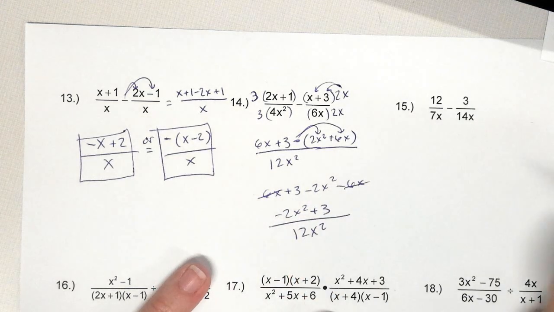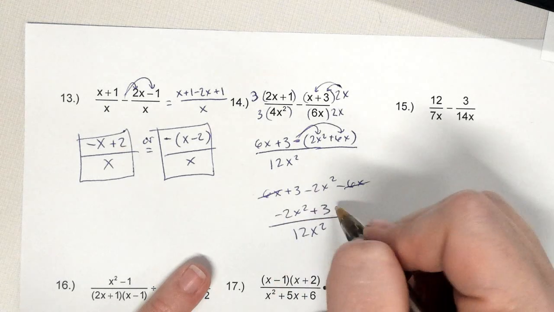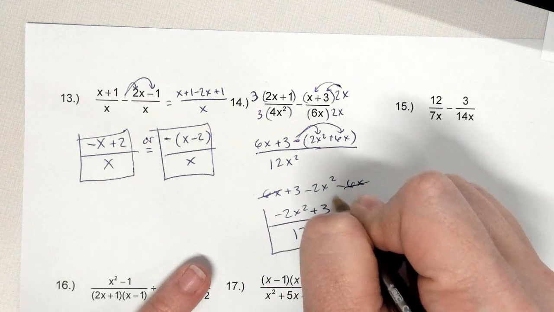You can take the negative out, but it doesn't change anything. You can't take out a GCF, so nothing simplifies, so there's your answer.